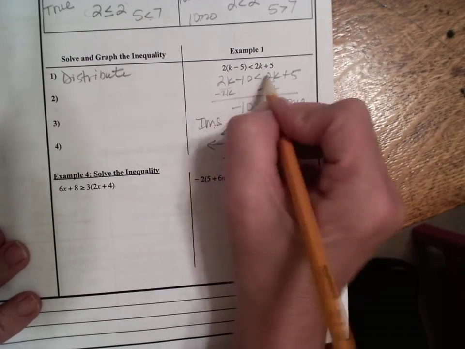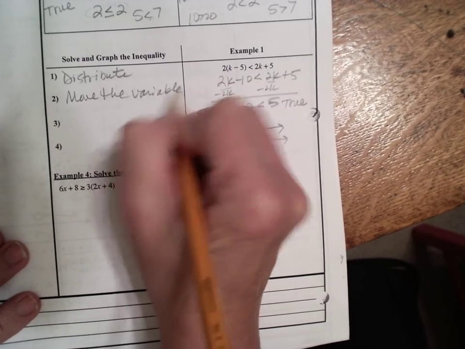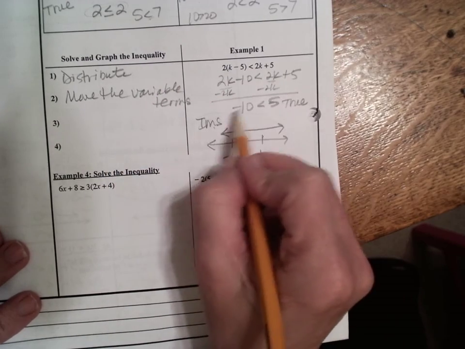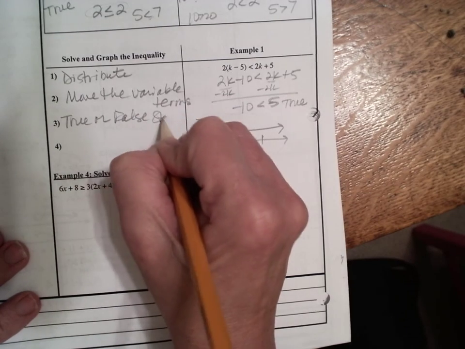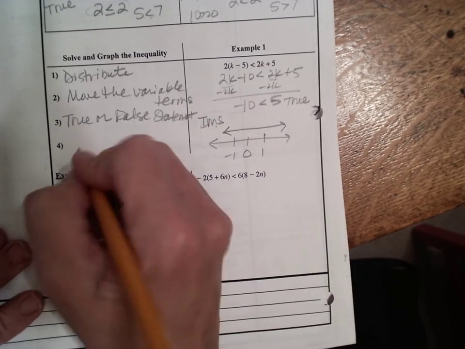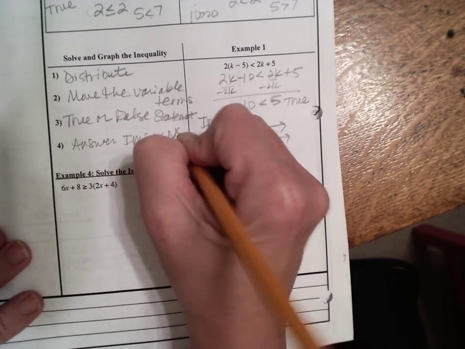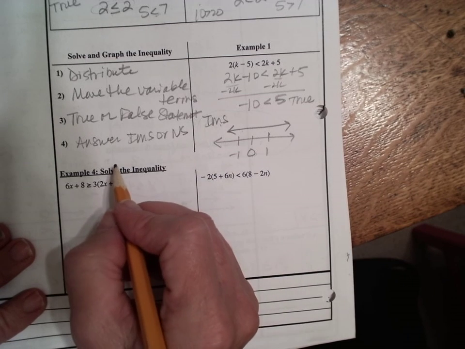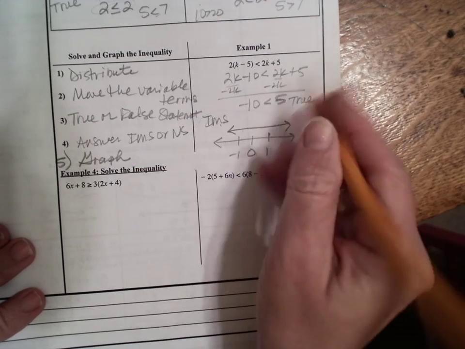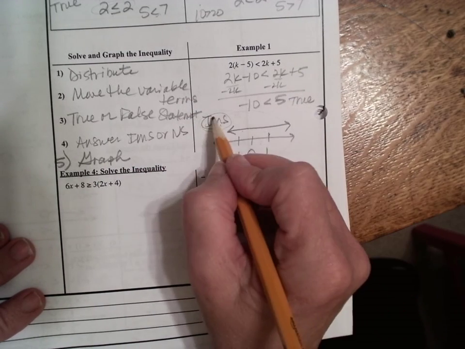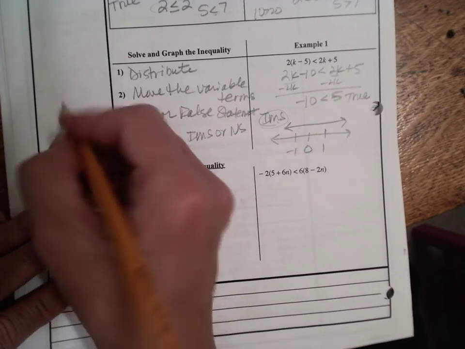So what we did here, we distributed, we moved the variable terms. Then you want to look, is it a true or false statement? Then you're going to answer IMS or no solution. And I'm going to tell you how we're going to graph a no solution. And I'm going to add a fifth one here, and then we're going to graph. So you're going to answer IMS. Don't say true or false. You're going to make sure you answer infinitely many solutions or no solution. Now to graph a no solution, I'm going to put that over here.